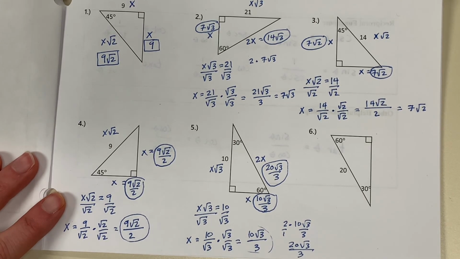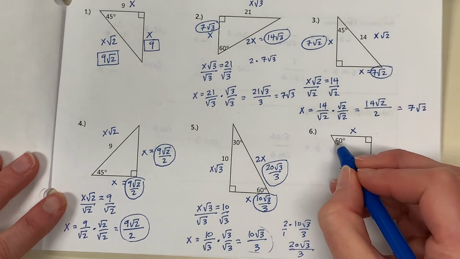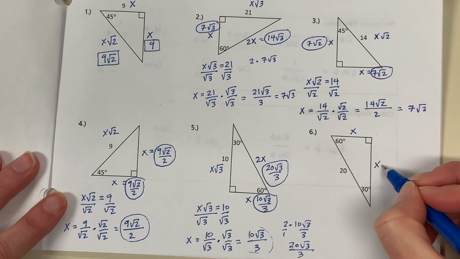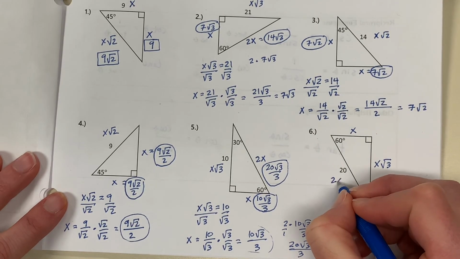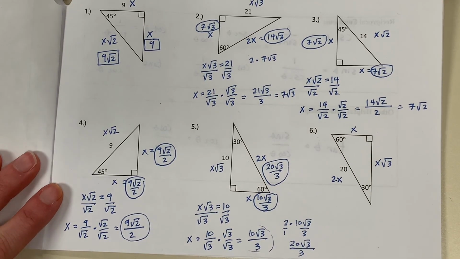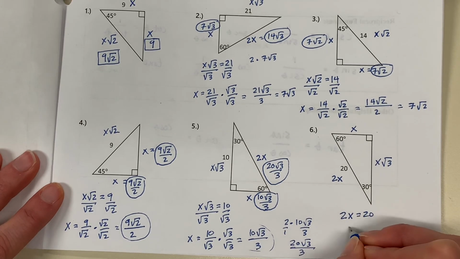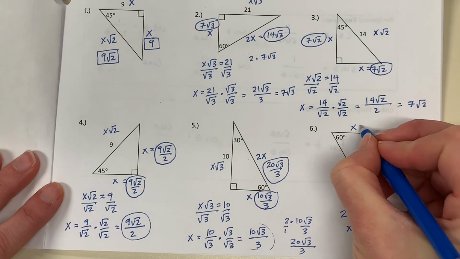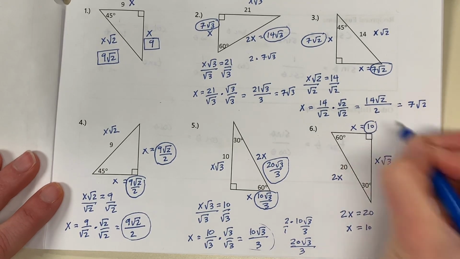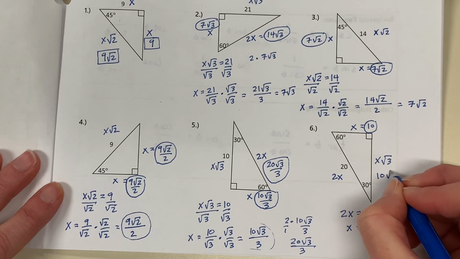Number 6 is also a 30, 60, 90 degree triangle. Okay, the side opposite 30 degrees is the shorter leg, that's x. The side opposite 60 degrees is the longer leg, that's x radical 3. Okay, the longest side is the hypotenuse, that is 2x. Okay, I know the hypotenuse, so I know that 2x is equal to 20. If I divide both sides by 2, x is equal to 10. So I know that the shorter leg is 10. And if I plug in x, the longer leg is 10 radical 3.